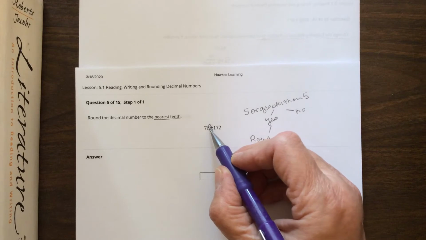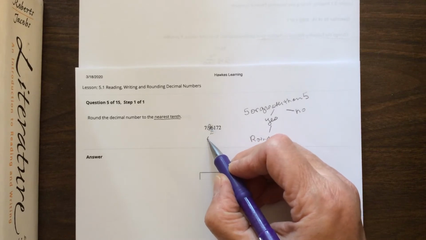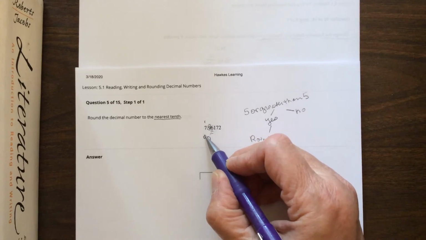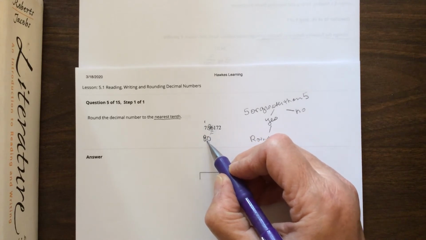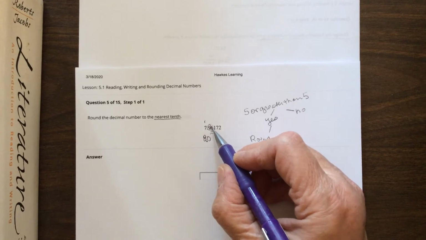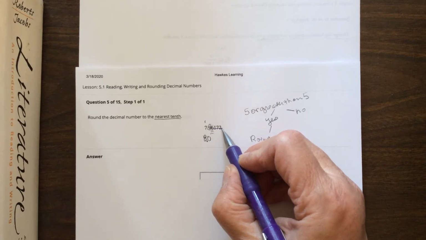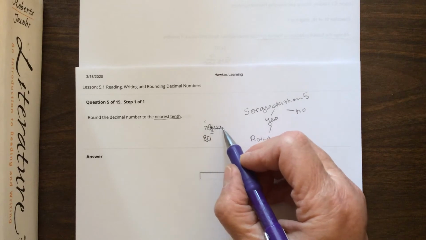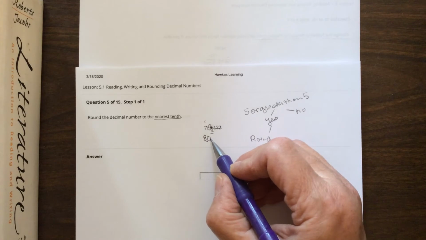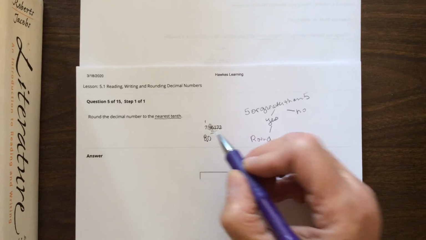So when we add 1 to 9, we get 10. Put down the 0, carry the 1. That's 8. And that decimal goes right there. What happens to the rest of these digits? They go away. We did not round this number down by crossing them out. We rounded it up. We made it into a bigger number.